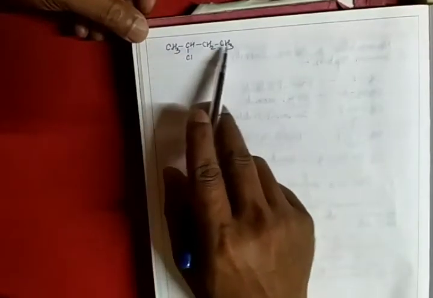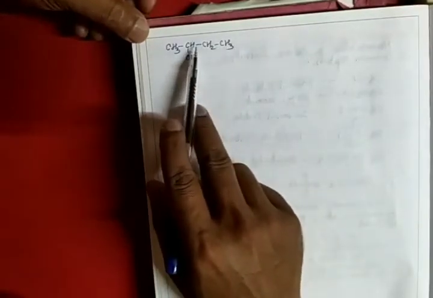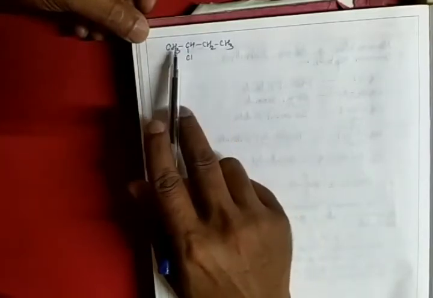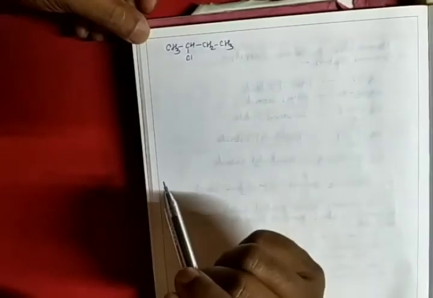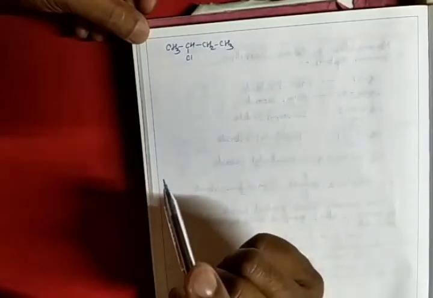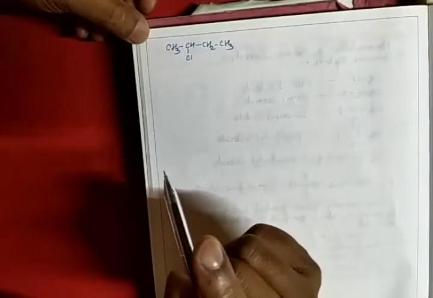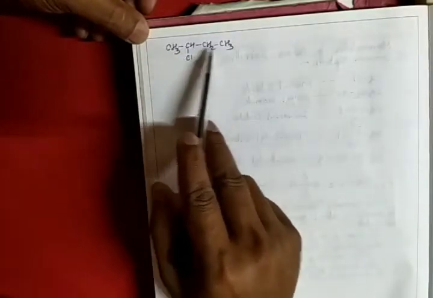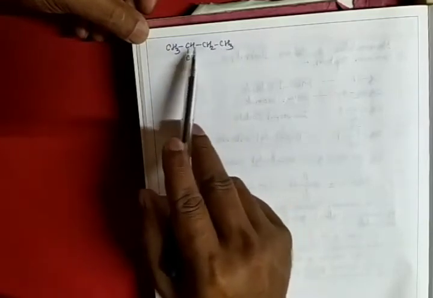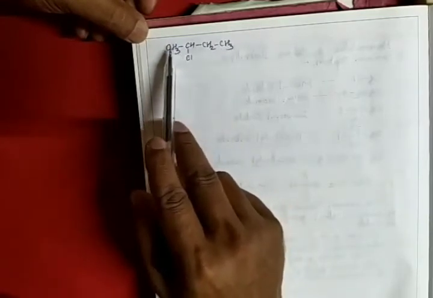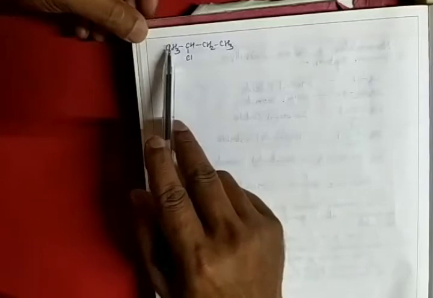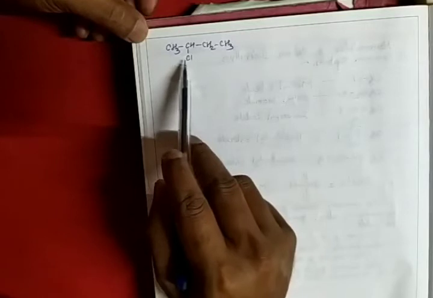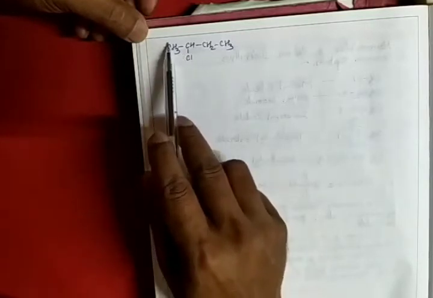We number the carbon atoms from the end which is nearest to the halogen atom or functional group. Here the longest continuous chain is a straight chain containing 4 carbon atoms, and we number from the end nearest to the functional group chlorine.